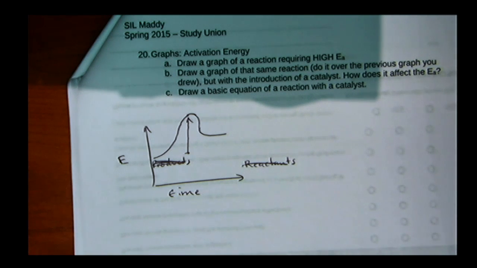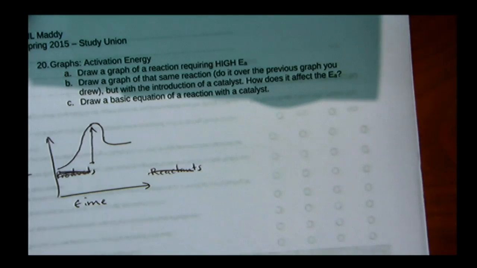Draw a graph of the same reaction, but with an introduction of a catalyst. So now I'm trying to figure out what you think a catalyst is, and how does that affect the EA. So what do you guys think a catalyst is? Right, I like that. It creates a new pathway that has a lower activation energy. So even though there's more steps, it takes less energy to get from point A to point B.